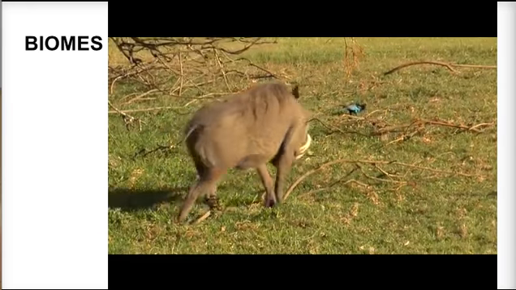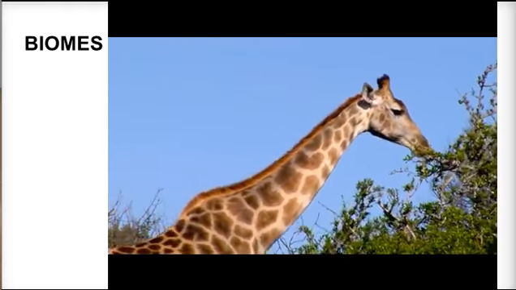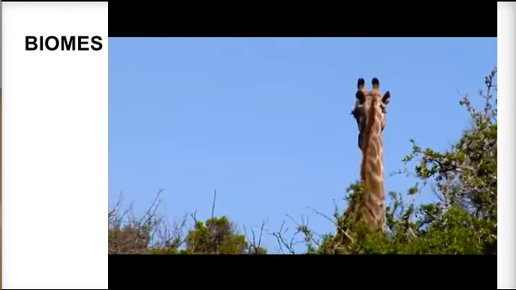Warthogs dig for roots and grubs in the shallow dirt. Elephants browse on trees and bushes. And the giraffe, towering above all, grasps leaves from the tallest trees. Each species playing an essential role in maintaining the African savanna.